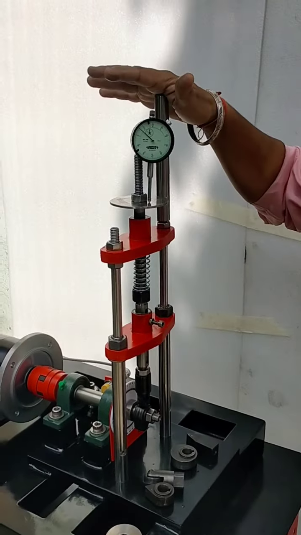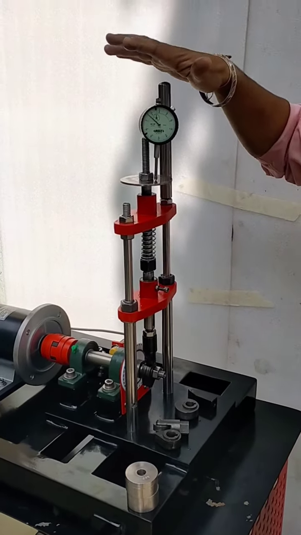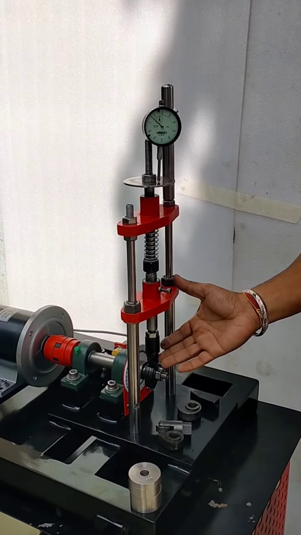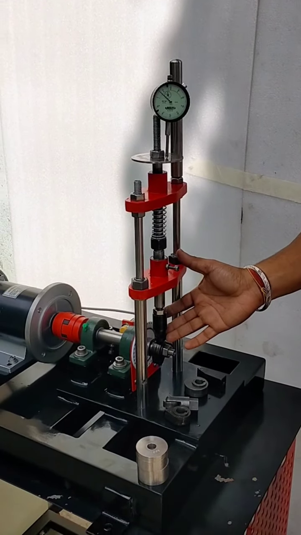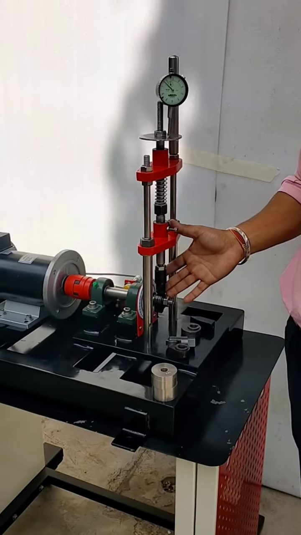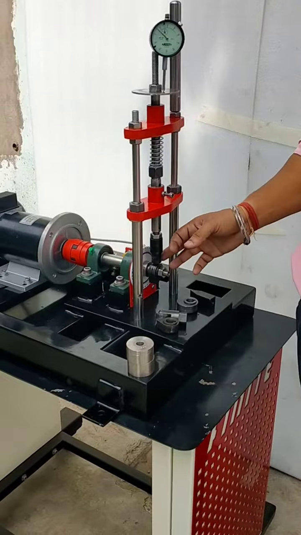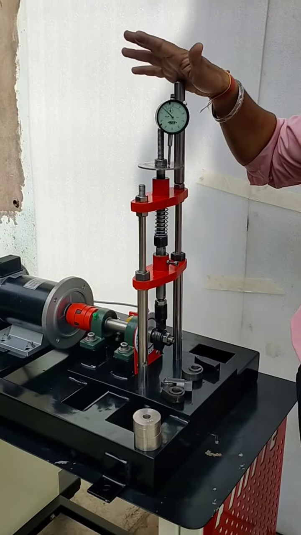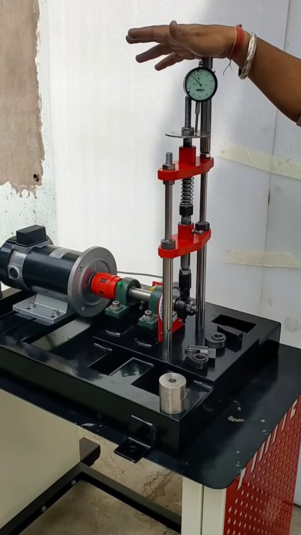In this experiment, we will also be observing the jump RPM. Whenever the contact between the cam and the follower is lost, that particular RPM we will be calling the jump RPM. And to observe this jump RPM, we have two variables with us.